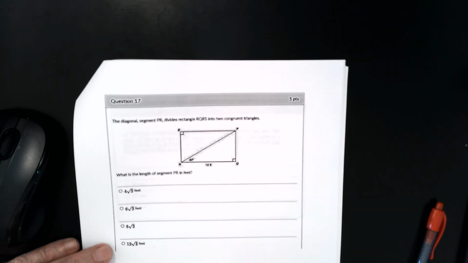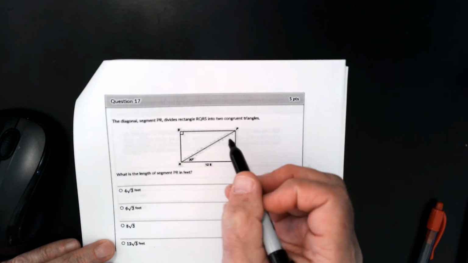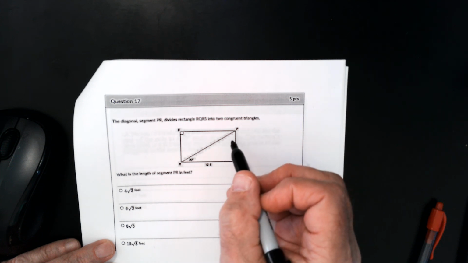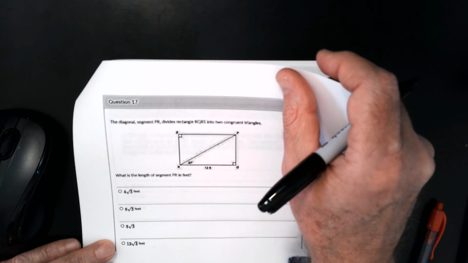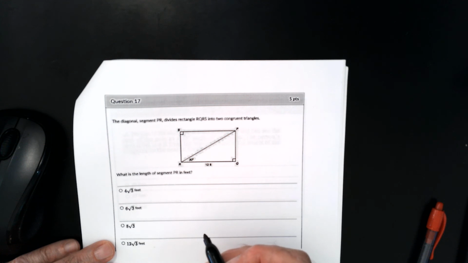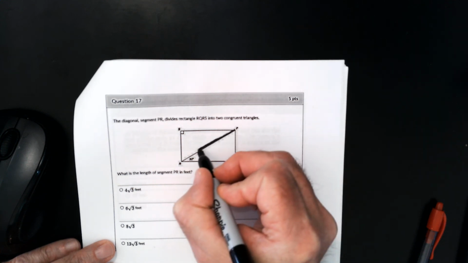All right, 17 says that the diagonal PR divides rectangle RQRS? Well, they messed up. But anyhow, it's dividing that rectangle into two congruent triangles. So what is the length of segment PR in feet? Okay, in other words, they want the hypotenuse.